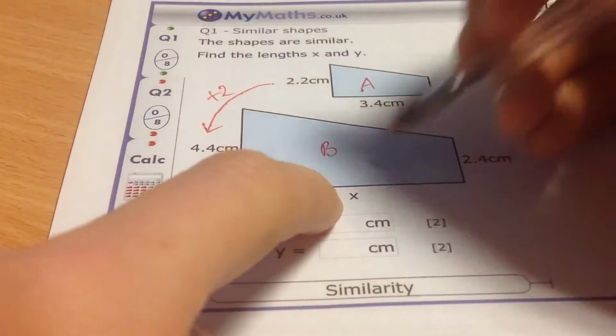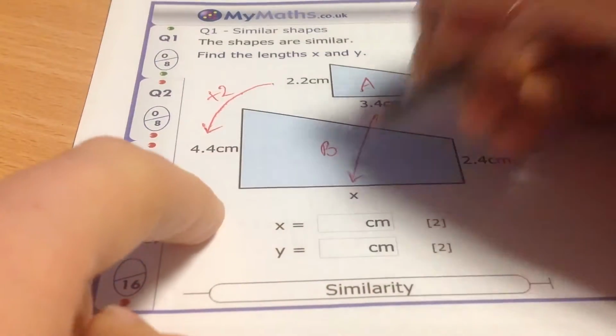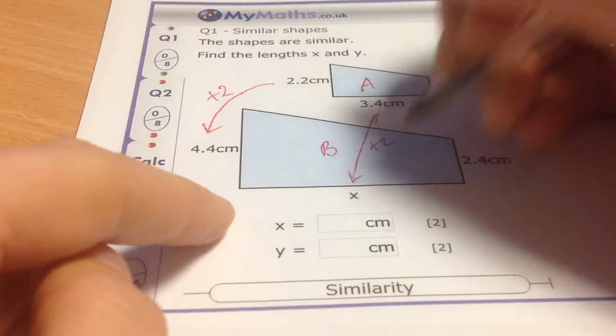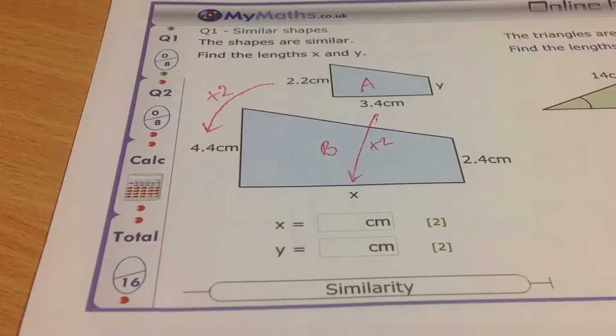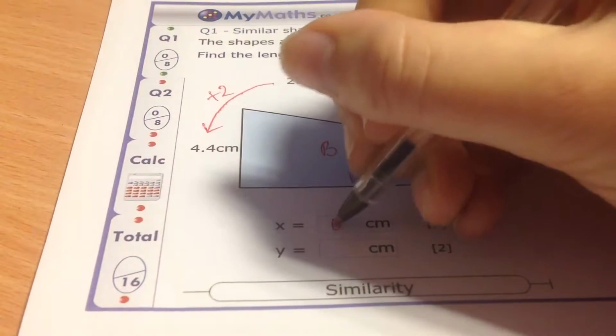Now, x is on shape B. So we're going from A to B. So we're going to times by 2. We'll do 3.4 times 2, which is 6.8.